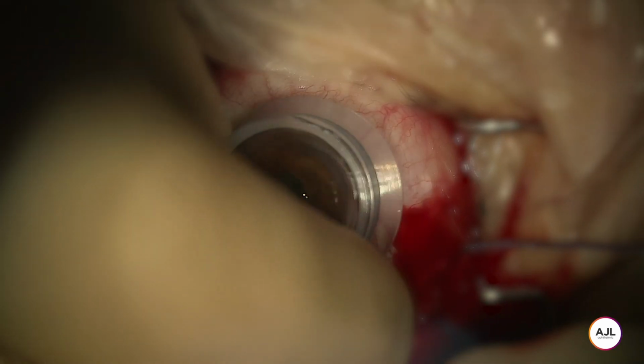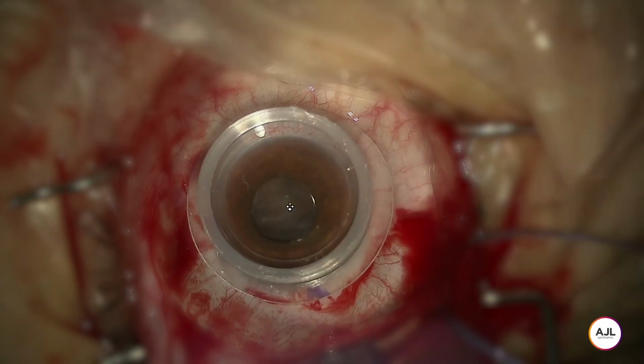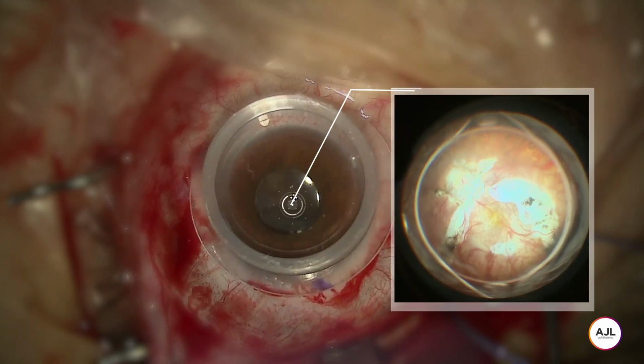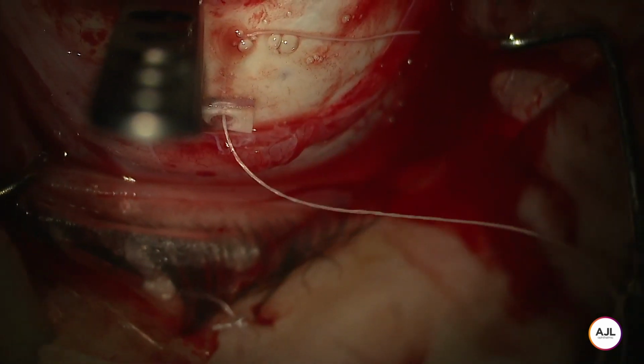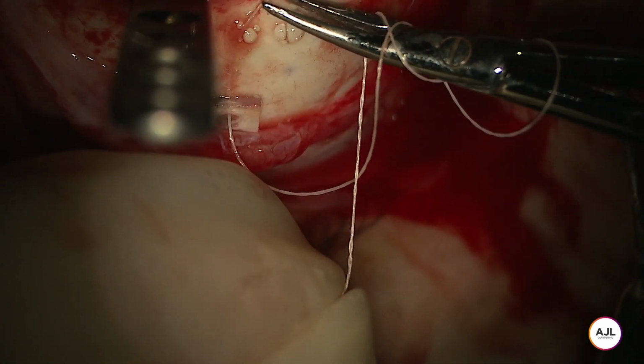A flat contact lens is applied on the clean cornea. The fundus is checked through the microscope and the flat lens. Subsequently, a temporal suture will be performed.